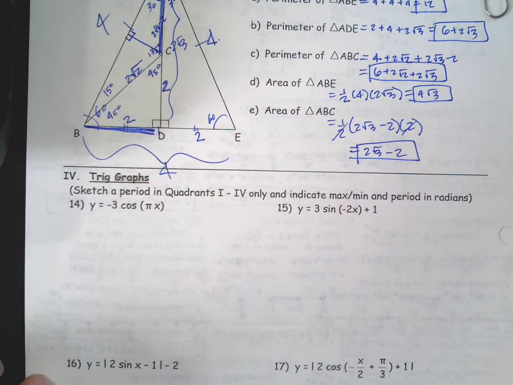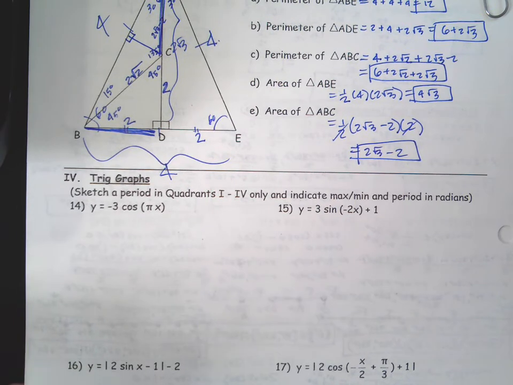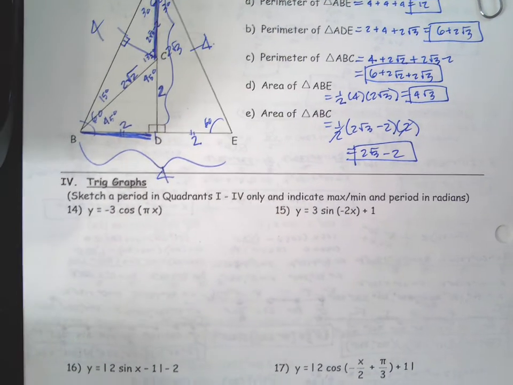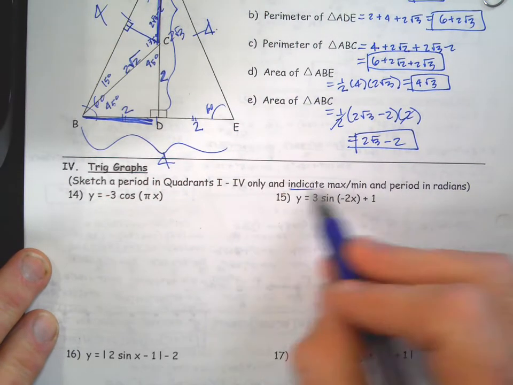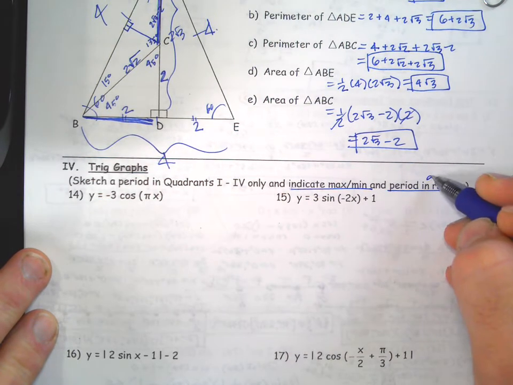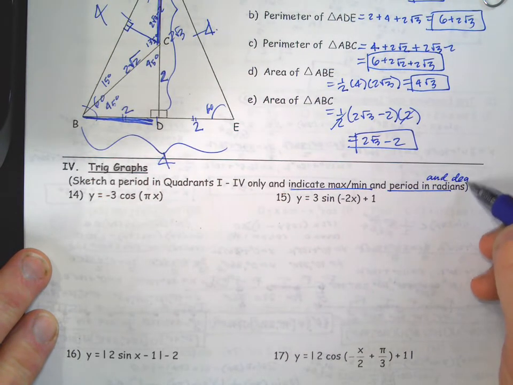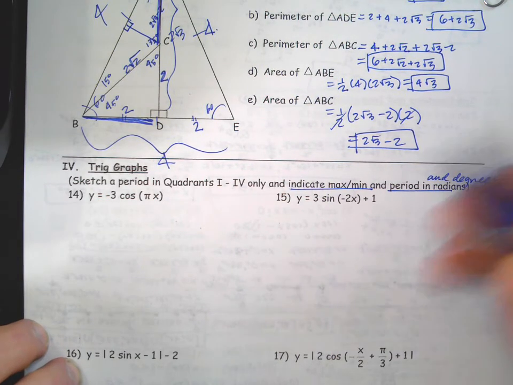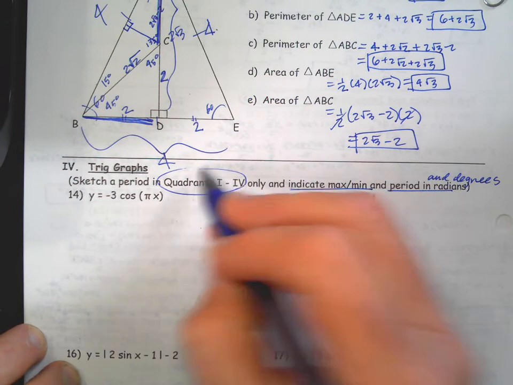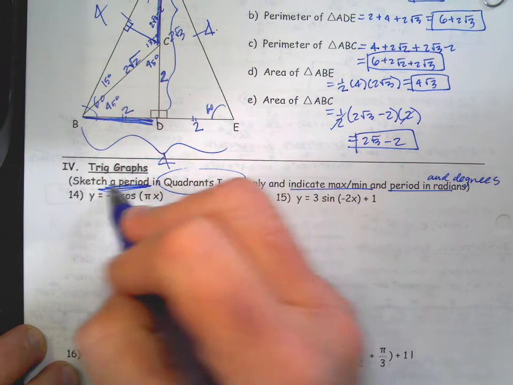So we've been doing these on homework. So you should have kind of a basic idea of what I expect, what I want to see, the kind of work I want to see, the way I want the answers. Indicate the max and mins, indicate the period in radians and degrees. I'm going to say that on test A. It's going to be in my solutions. I would like them in quadrants 1 and 4. I just want a period.